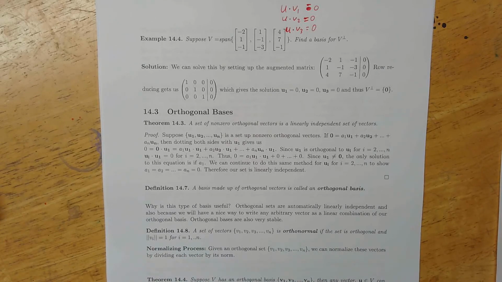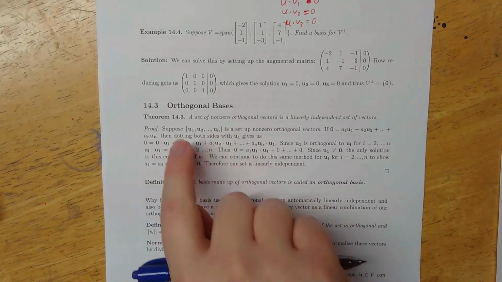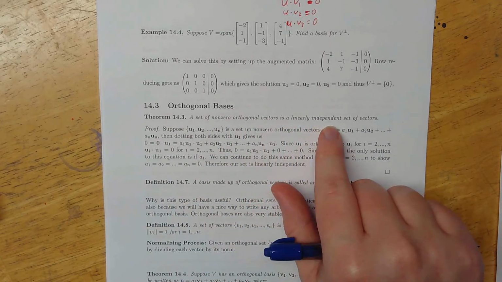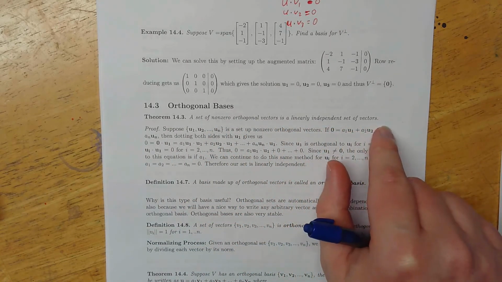Alright, so that then gets us into the idea of wanting to have an orthogonal basis. Having this orthogonal property can be very useful for us, so we want to know how we could get a basis of it. So theorem 14.3: a set of non-zero orthogonal vectors is a linearly independent set of vectors.